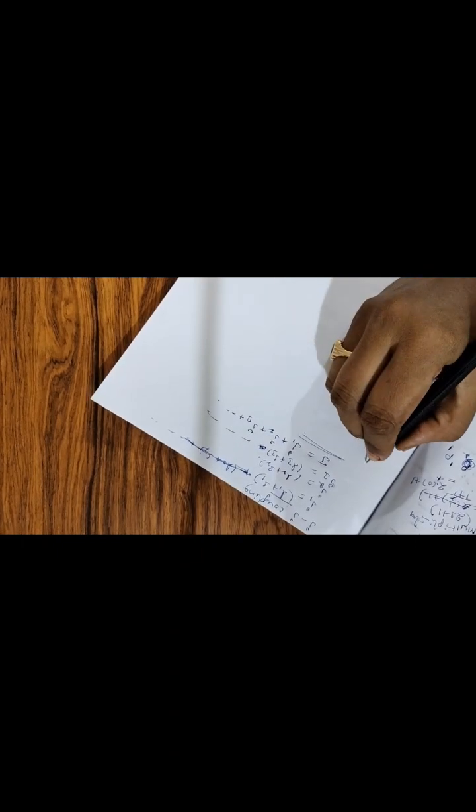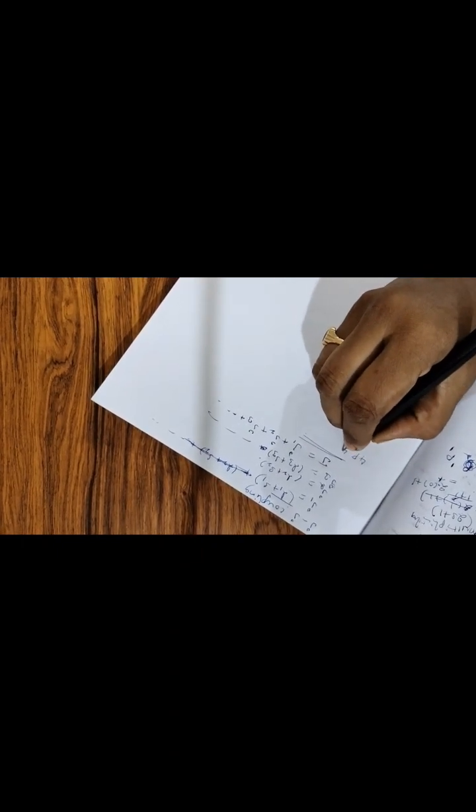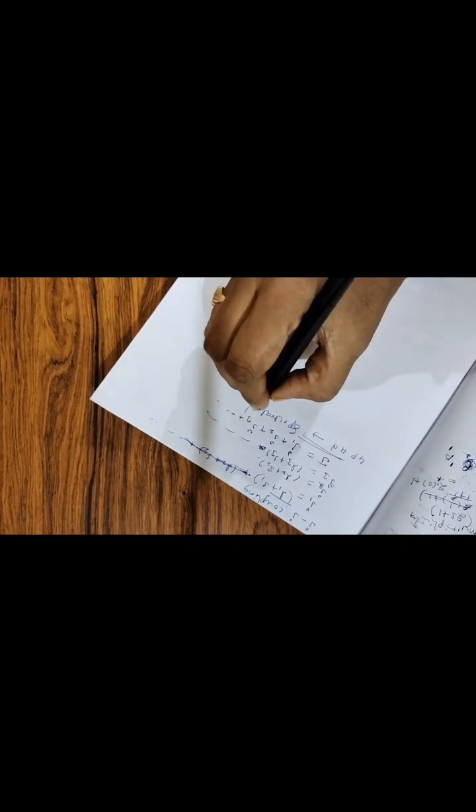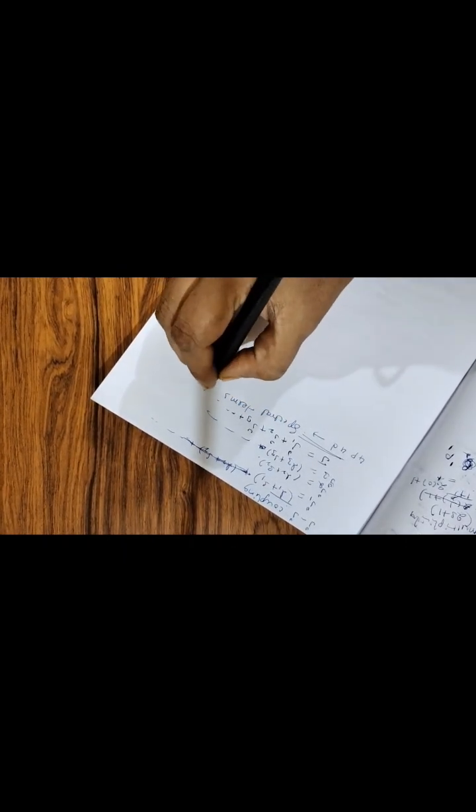Okay. Now similarly, in the same way in the case of 4p and 4d, let us find the spectral terms using JJ coupling.